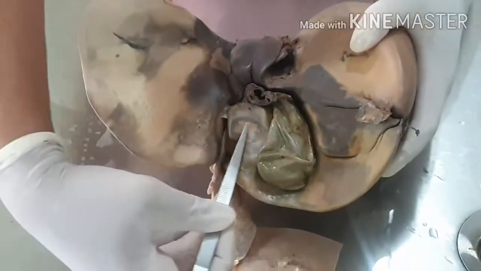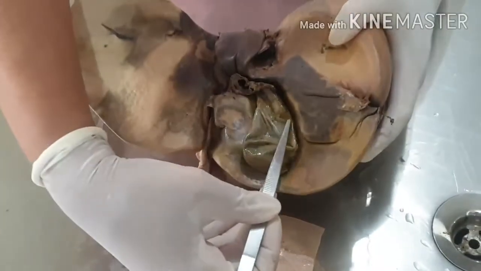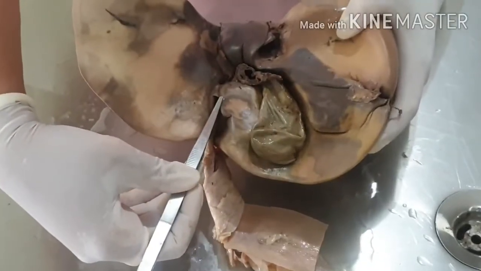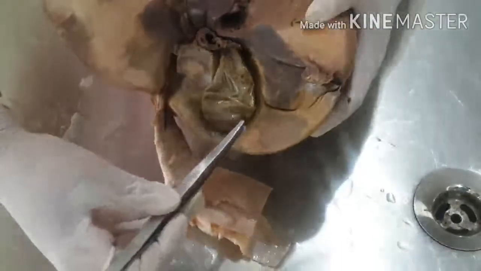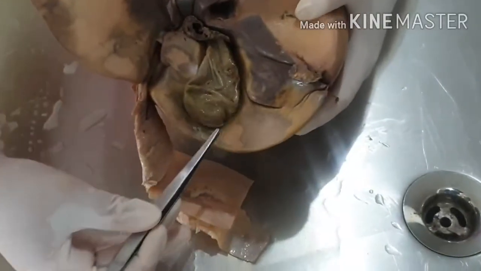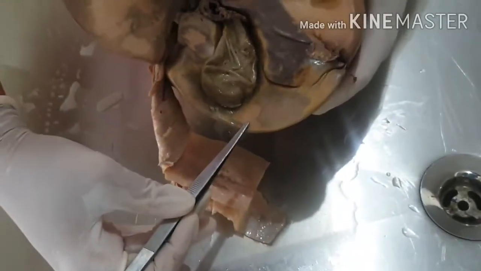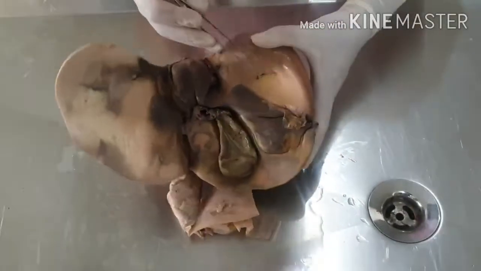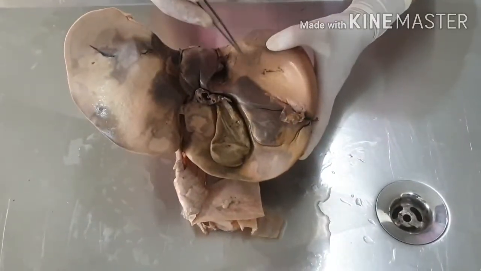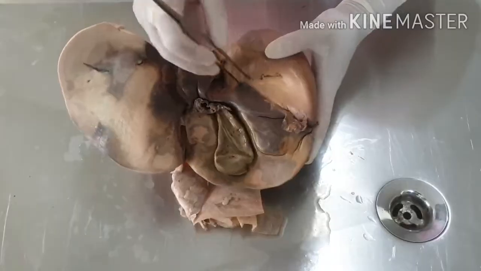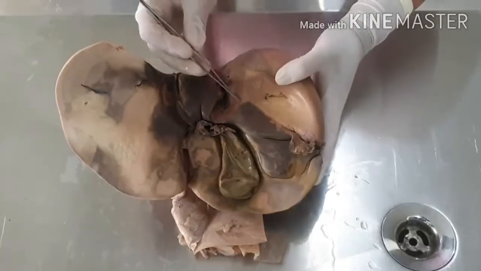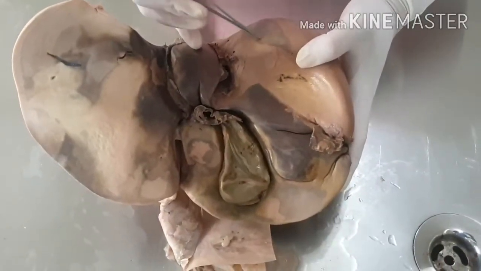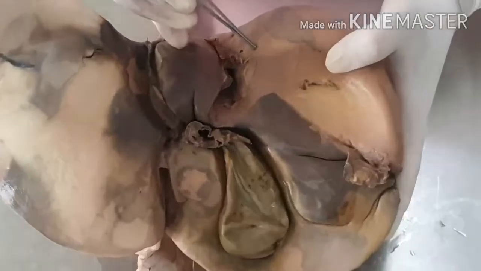Above the quadrate lobe is the first part of the duodenum and the second part of the duodenum up to here. But if the stomach is empty, the second part of the duodenum may recede to the quadrate lobe. Here is the area which is related to the right colic flexure, that is the flexure between the ascending colon and the transverse colon. Above you can see this depression, and this depression is for the right kidney. Extending to the bare area close to the groove for inferior vena cava, this is the area which is related to the right suprarenal gland.